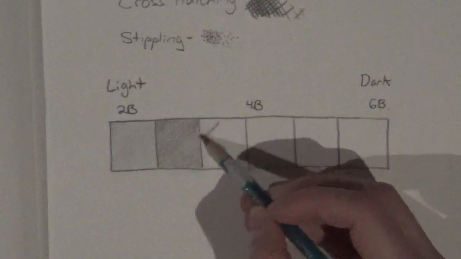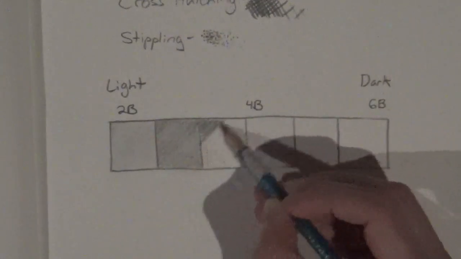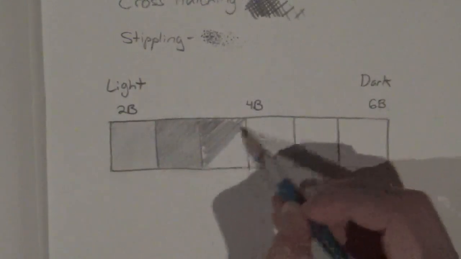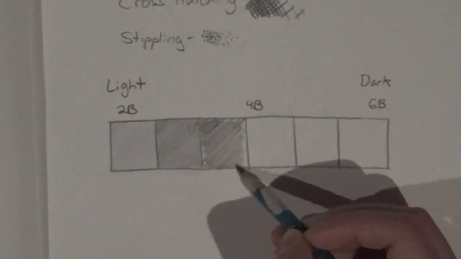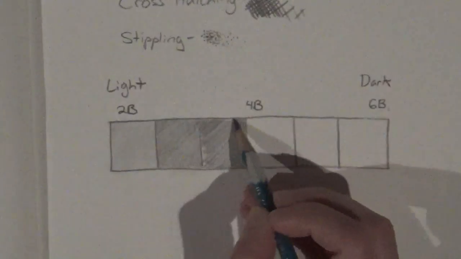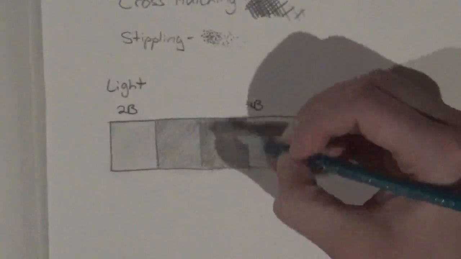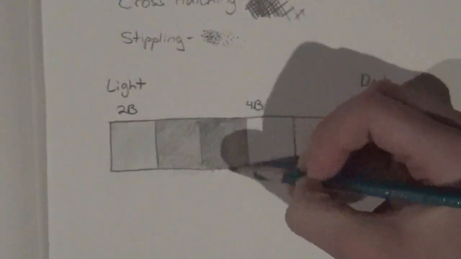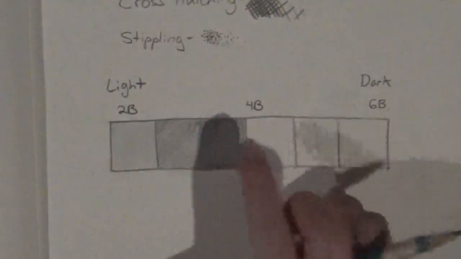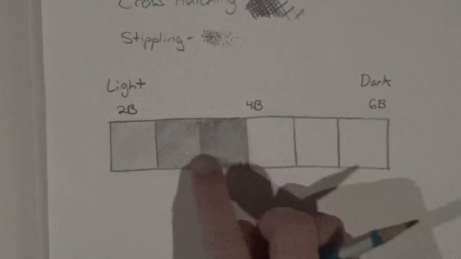Okay, the next one is going to be even a little bit darker. Like so. Cool.